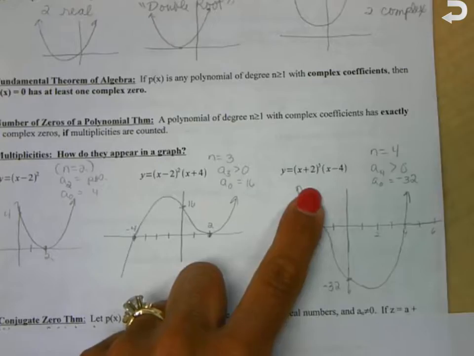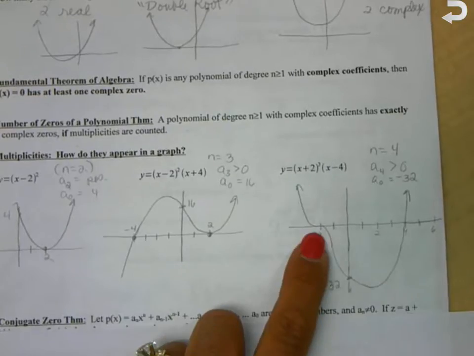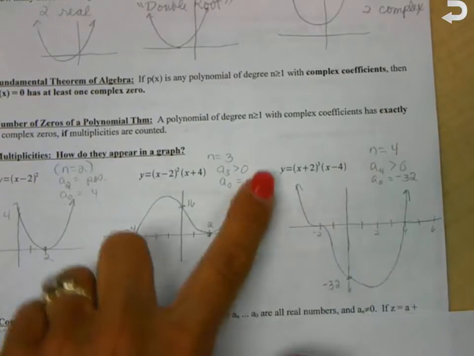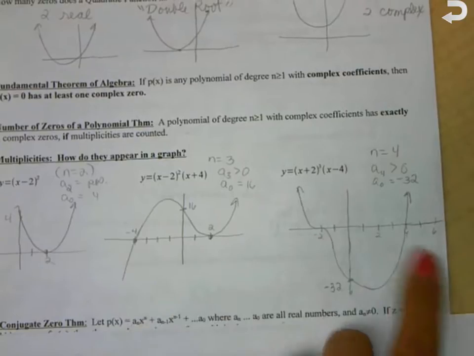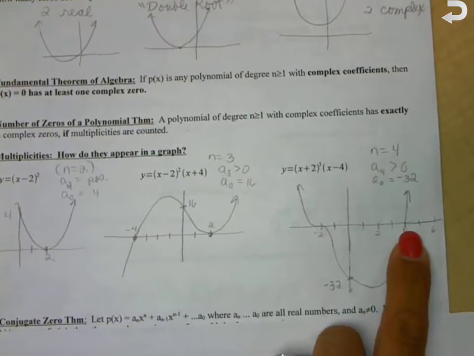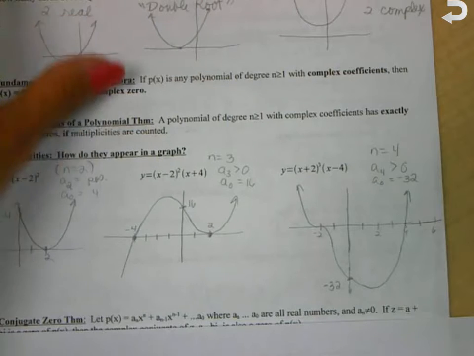So I'm guaranteed by my above theorem that I will have 4 complex zeros. Now all 4 of these zeros actually happen to be real numbers as well. I have a multiplicity of 3 here. Make sure you accentuate that cubic looking kink here, and then it looks locally linear at the zero of 4.